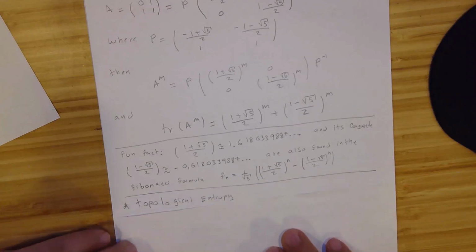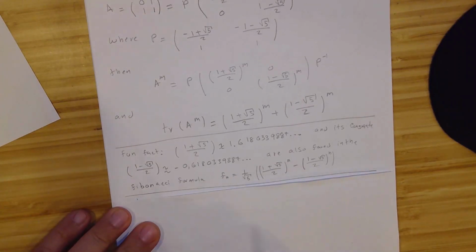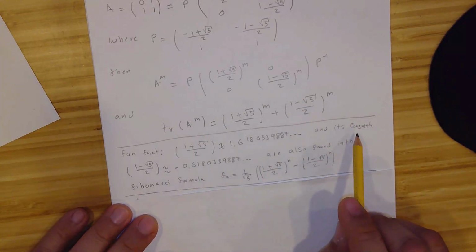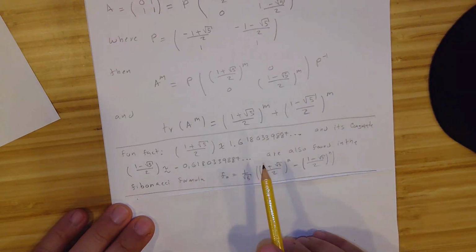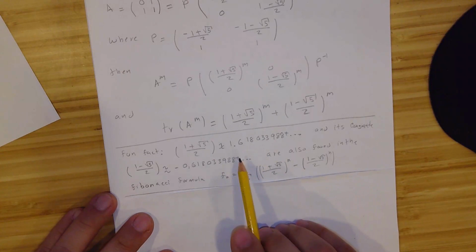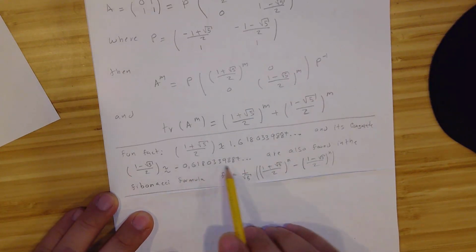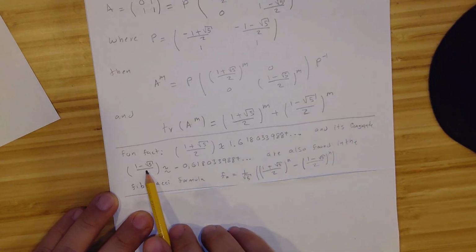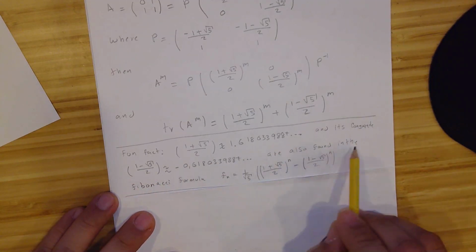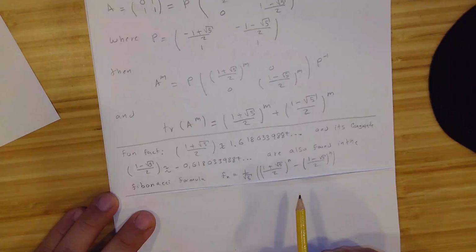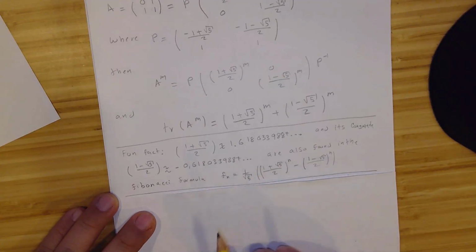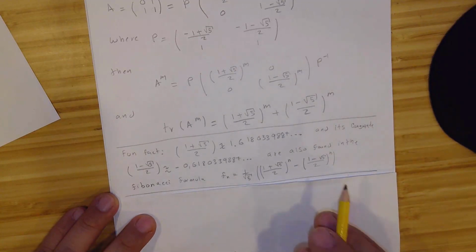Okay, this is just a fun fact. These numbers that we have here from the book are also called the golden ratio, and this is the number, and this is the conjugate, the other one. They are also found in the Fibonacci formula that we have here. And it's not just in Fibonacci, it happens in many places in nature.